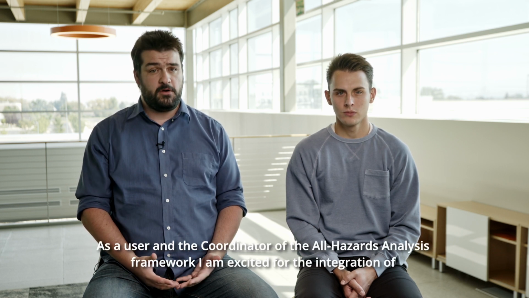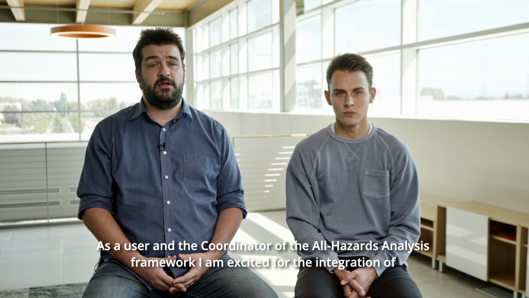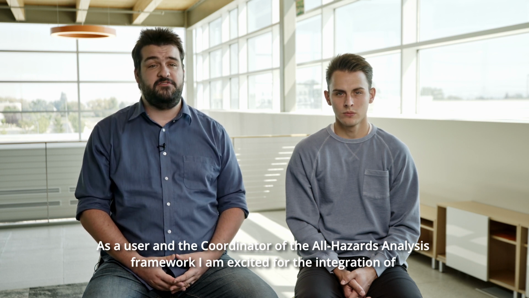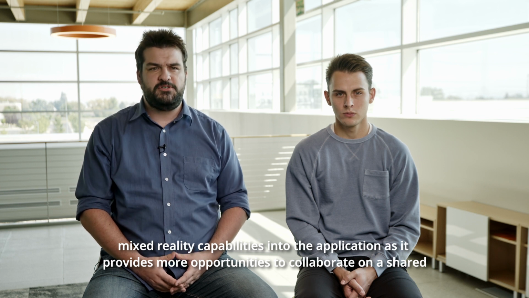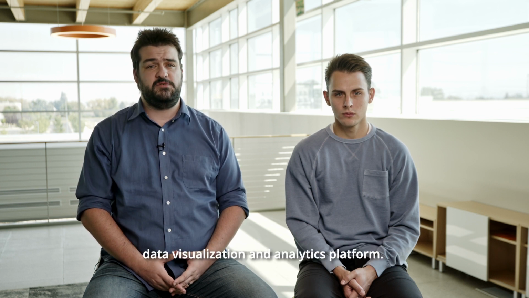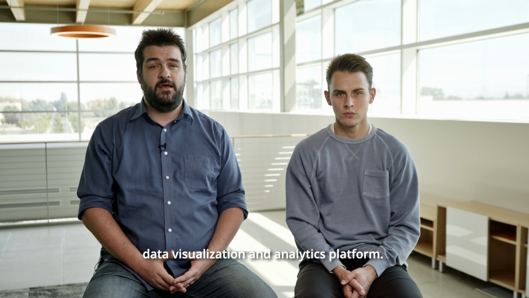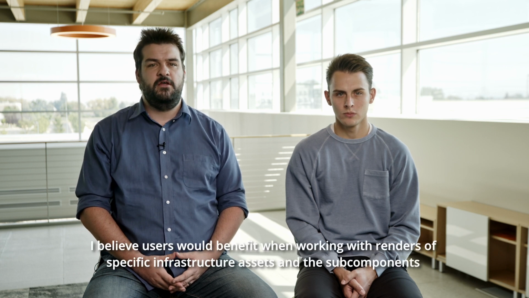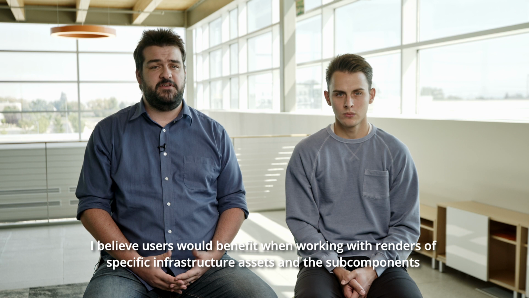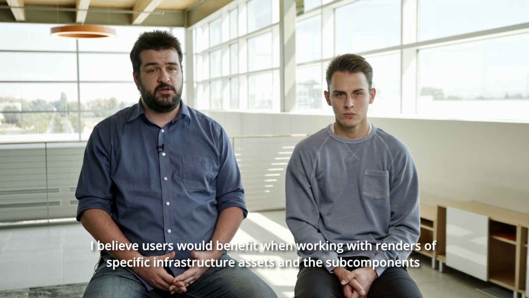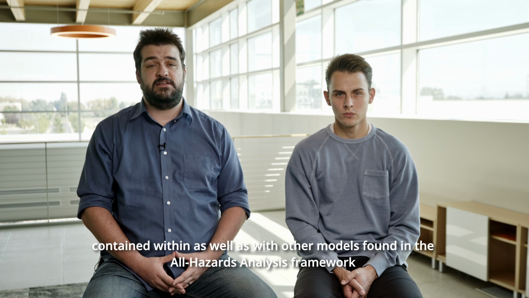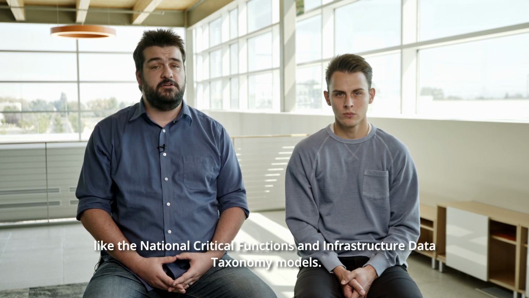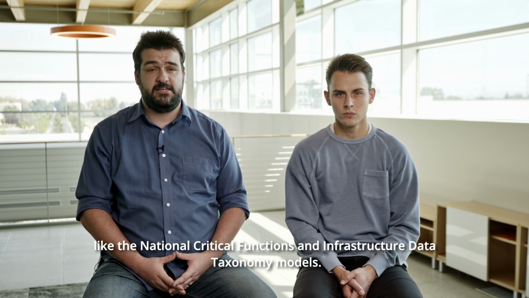As a user and the coordinator of the All Hazards Analysis Framework, I'm excited for the integration of mixed reality capabilities into the application, as it provides more opportunities to collaborate on a shared data visualization and analytics platform. I believe users would benefit when working with renders of specific infrastructure assets and their subcomponents contained within, as well as other models found in the All Hazards Analysis Framework, like the National Critical Functions and Infrastructure Data Taxonomy models.